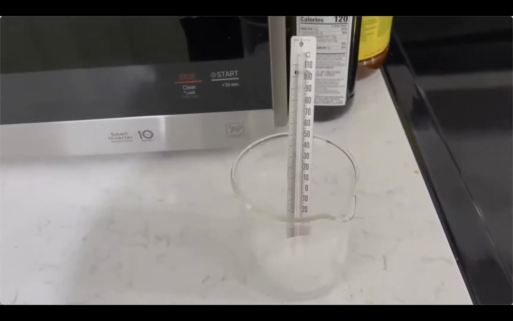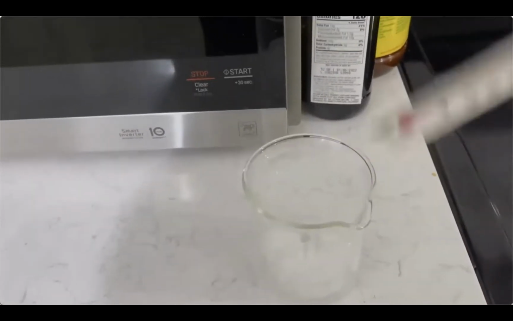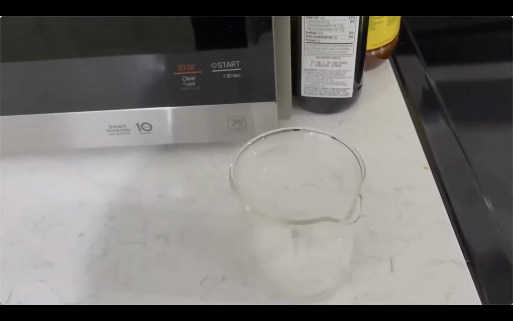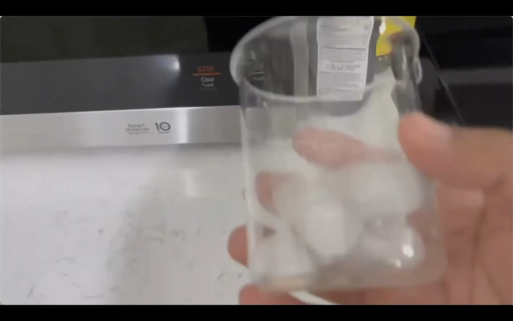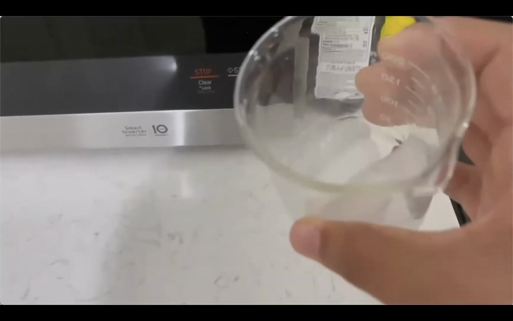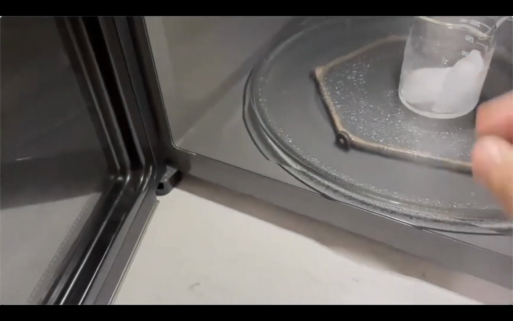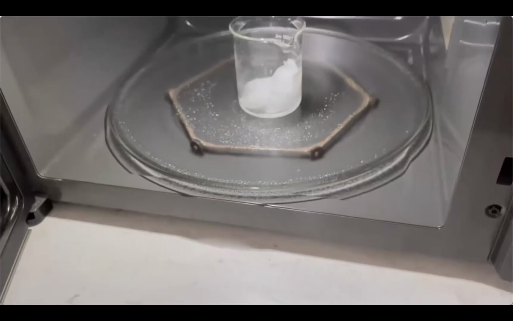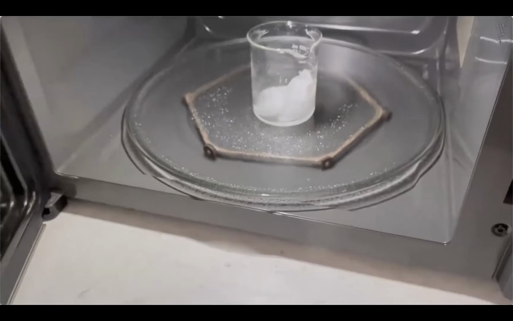So the first thing I'm going to do is take this metal thermometer away from my microwave, because you're never supposed to put any metal inside the microwave. And I'm going to grab my microwave safe container along with some ice cubes, and I'm going to put my solids into the microwave. And I think I am going to set my microwave for about a minute and see what happens.